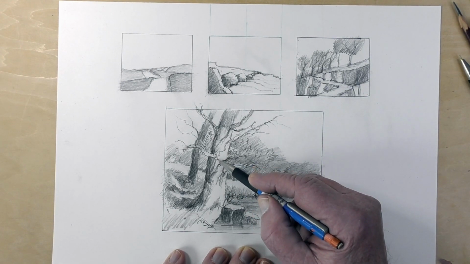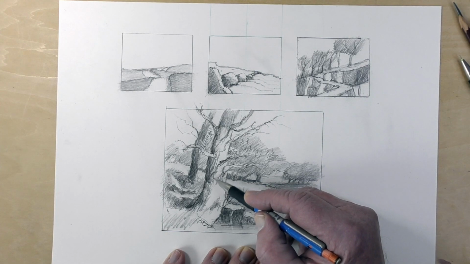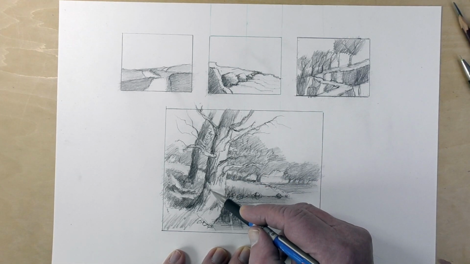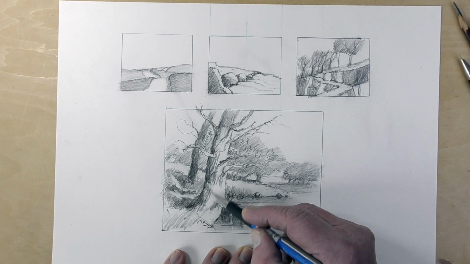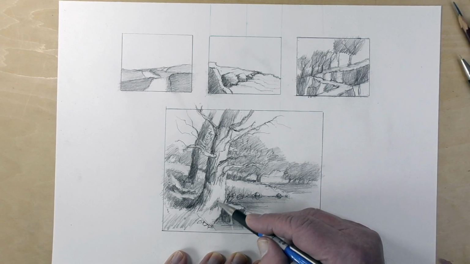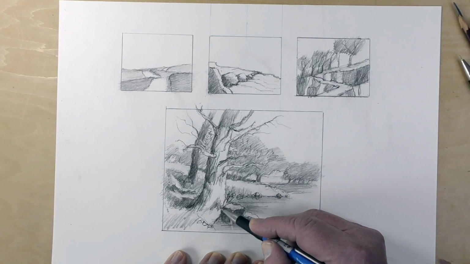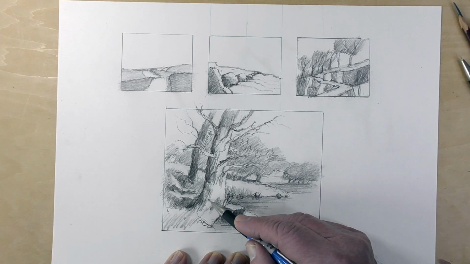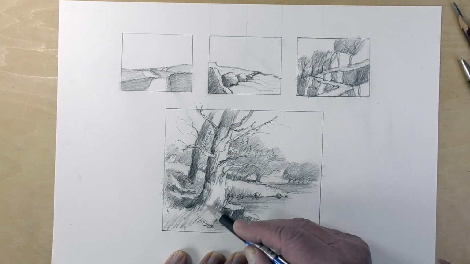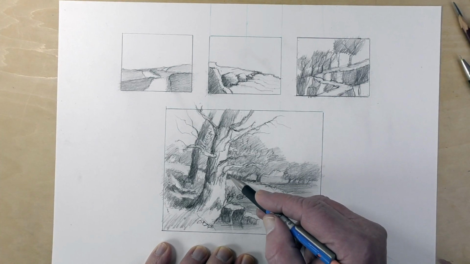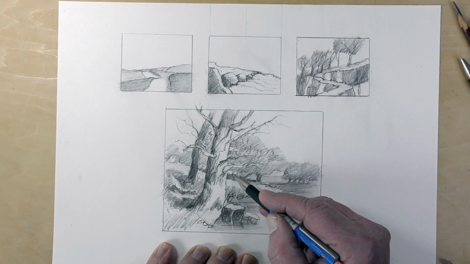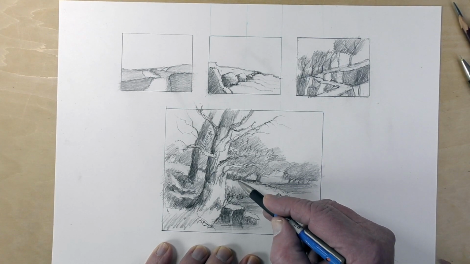Honestly speaking, I prefer the ordinary pencil rather than a mechanical pencil, because you can vary the line work. But I've got to use equipment, so I hope this is satisfactory for you.